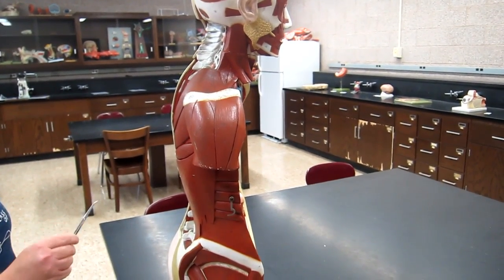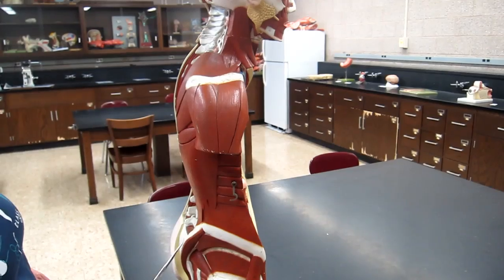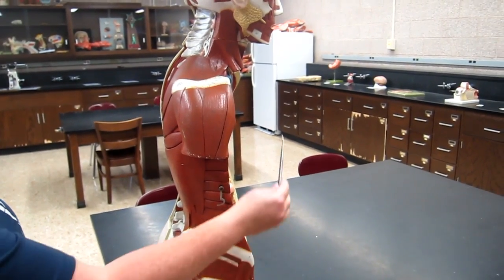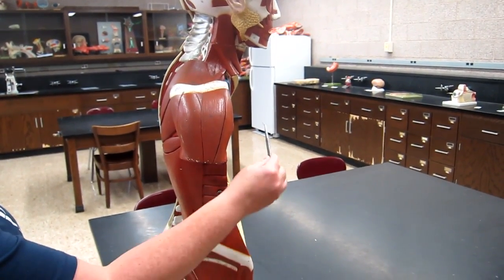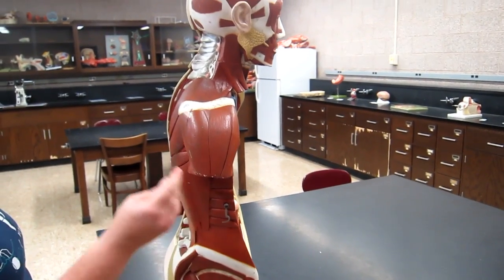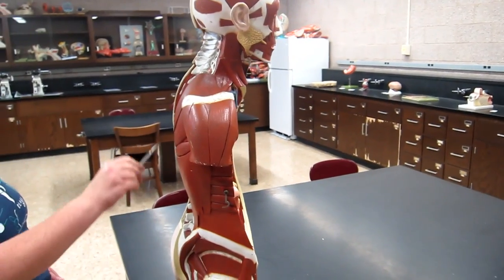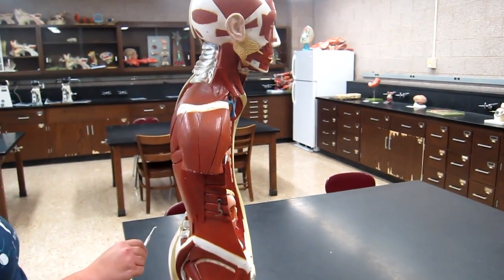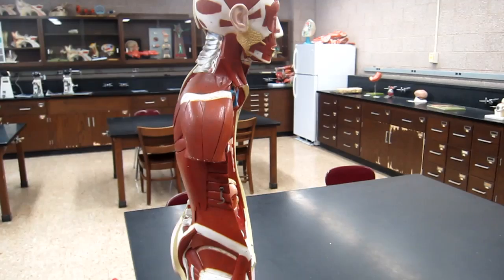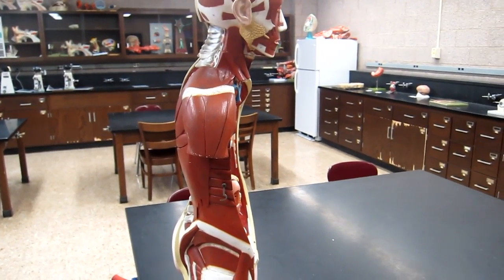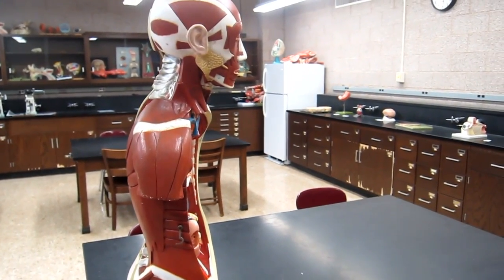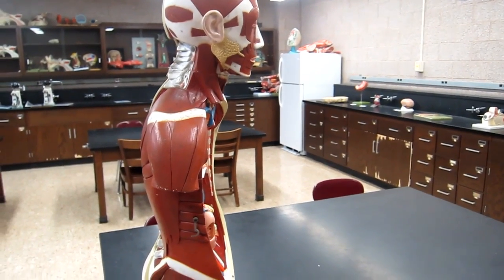And remember that in humans, anterior means the same thing as ventral, belly side, and posterior means the same thing as dorsal, backside.